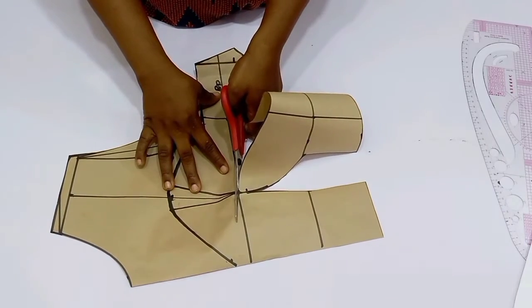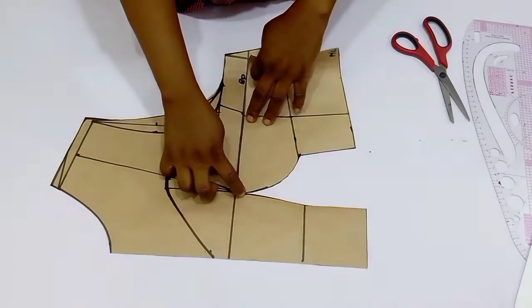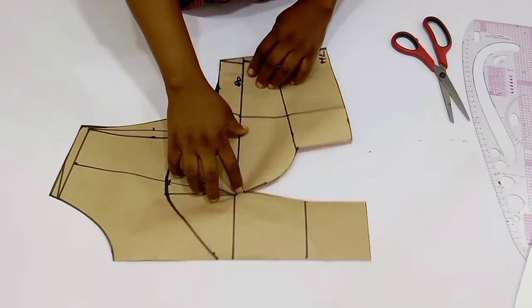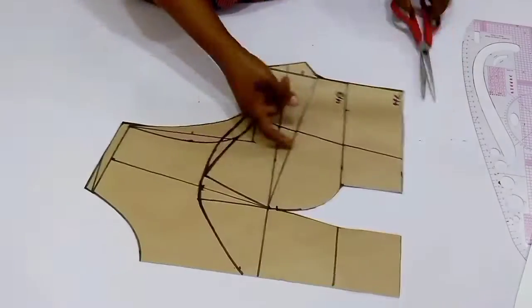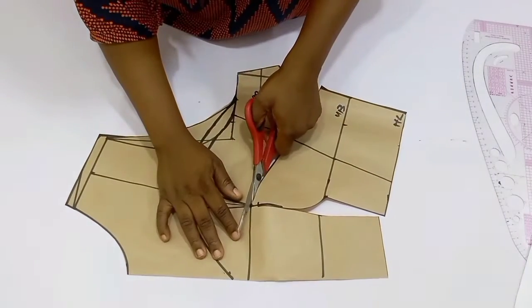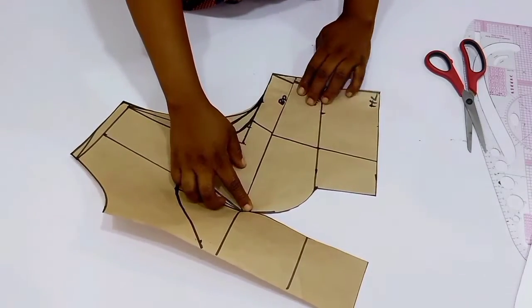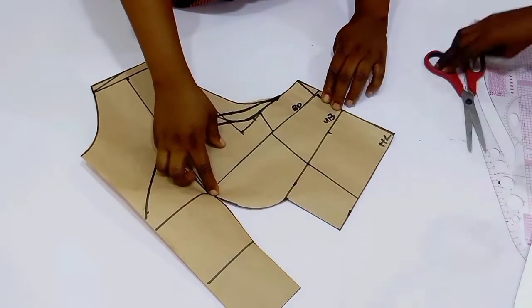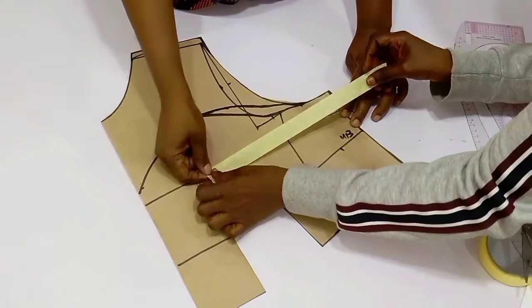So you can see the way I'm cutting this out, and once I am done I will go ahead and close up the bust dart, and then you need a helping hand to help you close up the dart with a masking tape or your regular tape, transparent tape, whichever it is that you have.